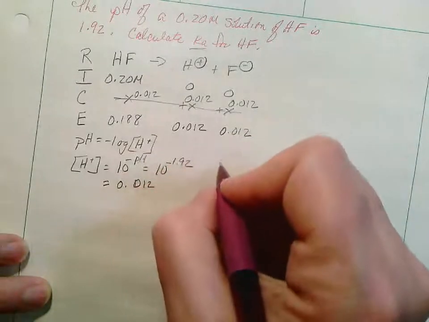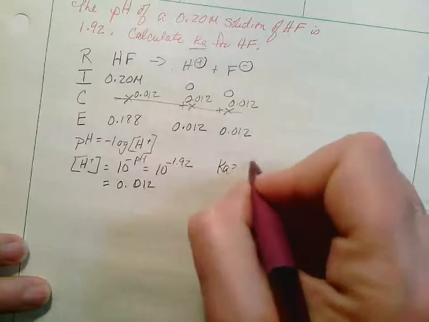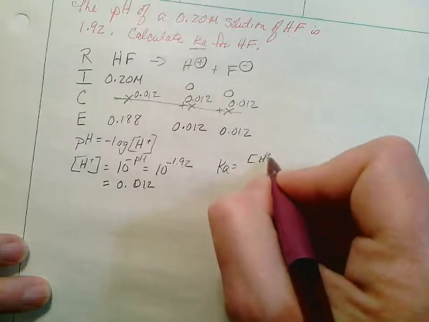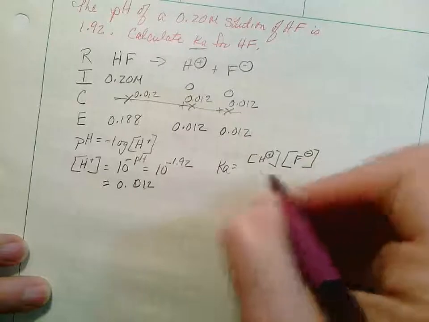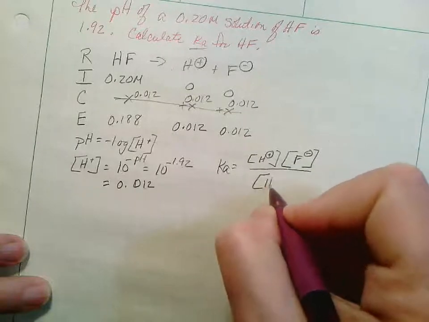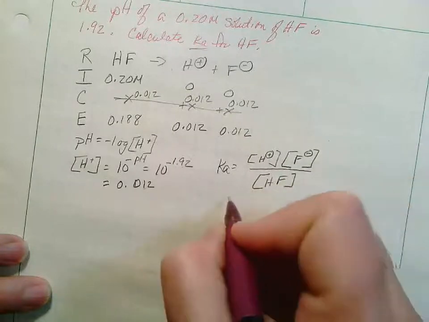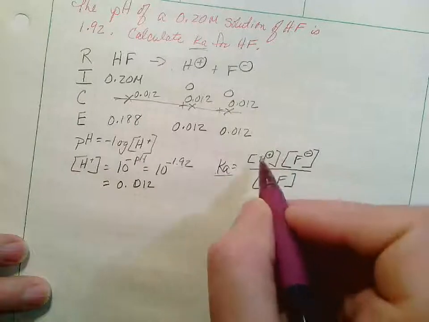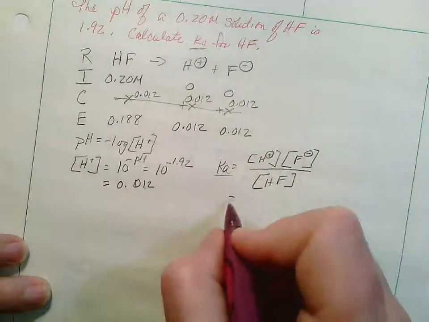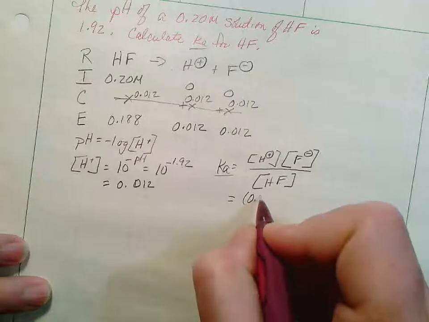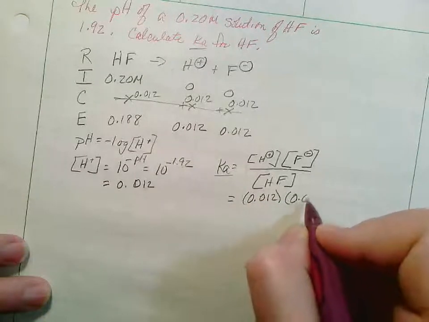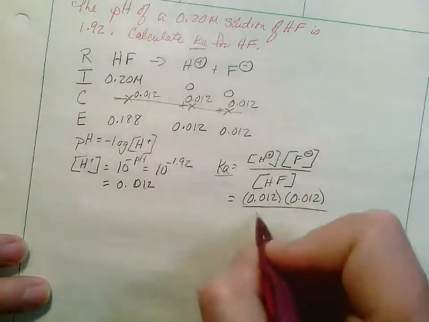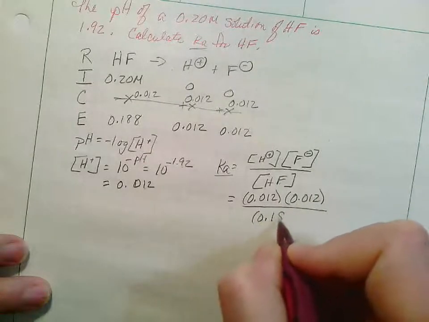So my Ka is still going to equal the concentration of hydrogen ions times the concentration of fluoride ions divided by the concentration of HF. And I'm looking to find Ka, and I have these 3 numbers, so I'll put them in. So 0.012 times 0.012 divided by 0.188.